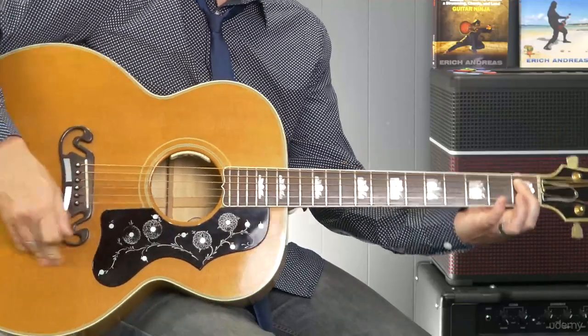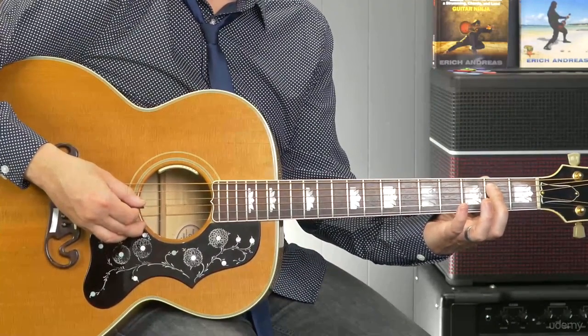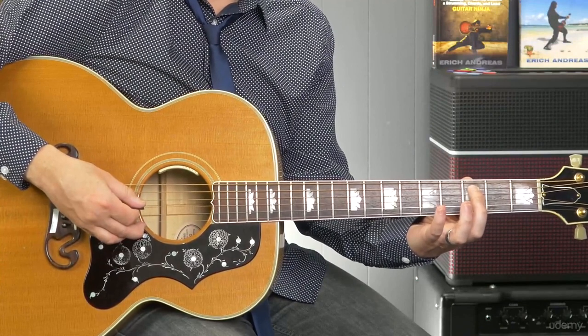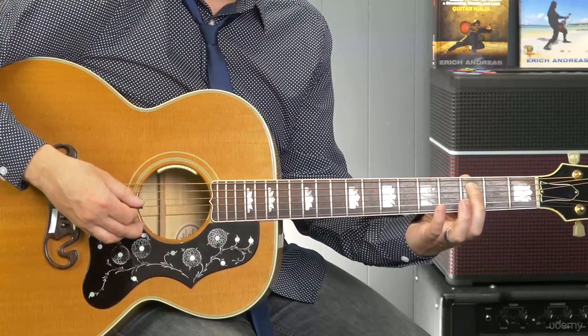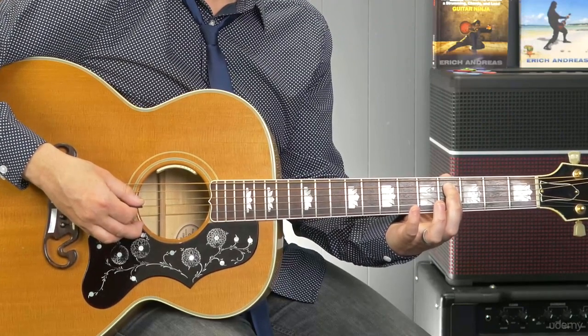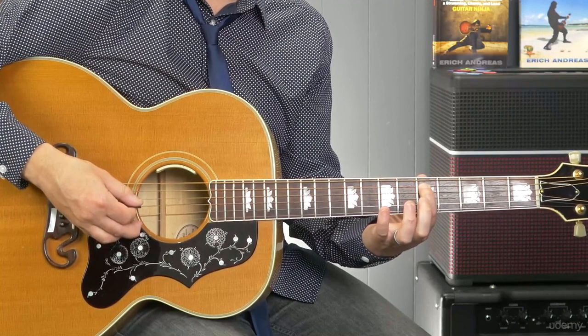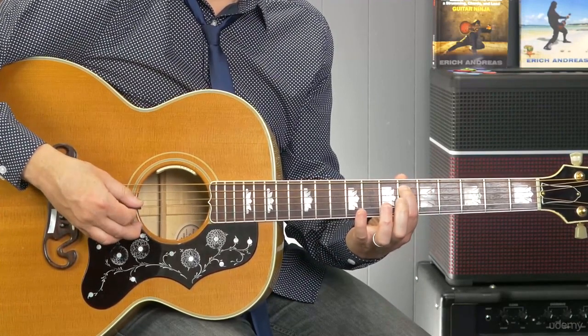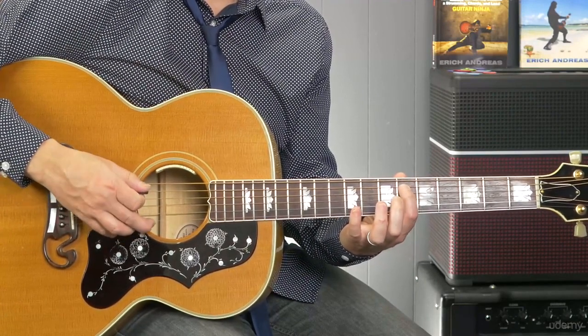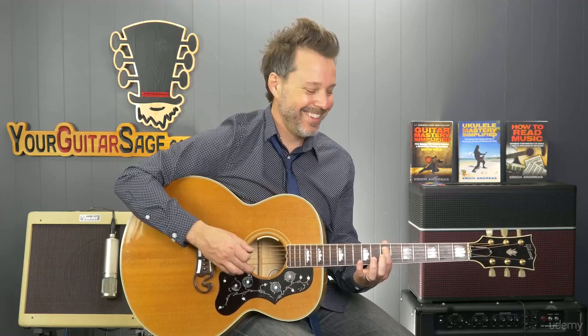What's the next letter in the alphabet? B. Does it have a sharp? No. So we have a C. Does C have a sharp? Yep. A, B, C, D. Does D have a sharp? Yeah. A, B, C, D, E is our next note. Does E have a sharp? No. Trying to trick you there.